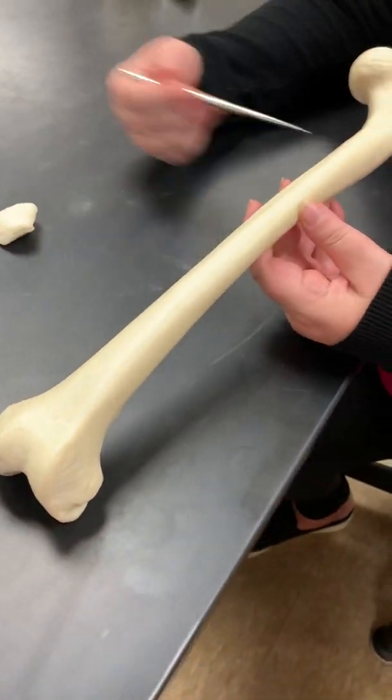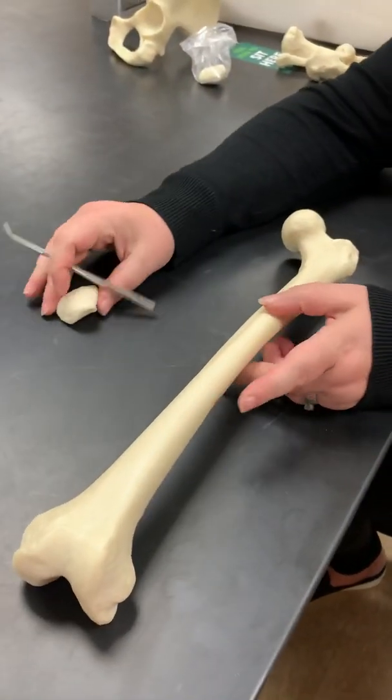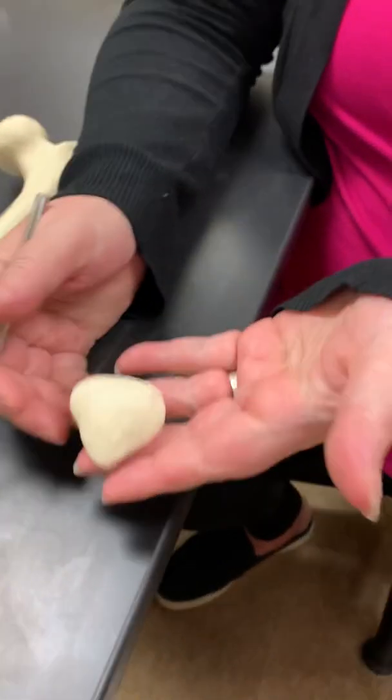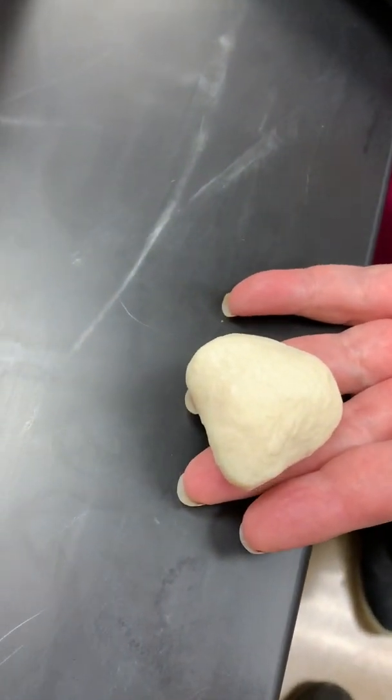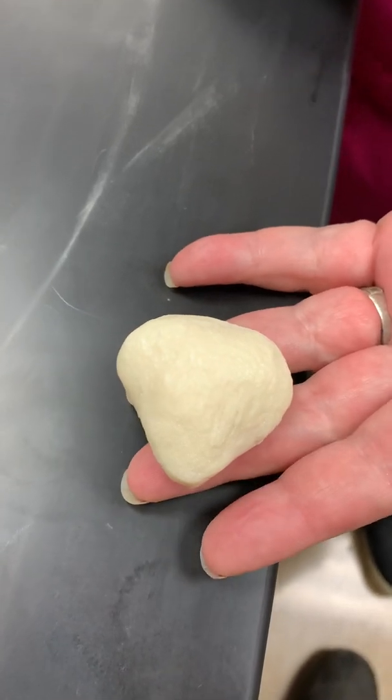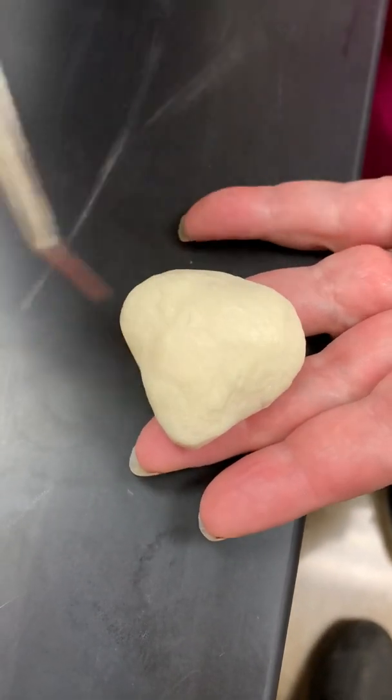On the features of the femur and the patella. I'll start with the patella since it's simple, right? Obviously, this is a patella. Remember that a patella is technically classified as a sesamoid bone, which means it grows within a tendon. So there's only two real structures to identify in a patella.